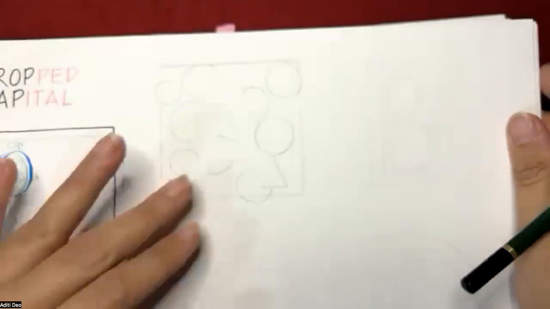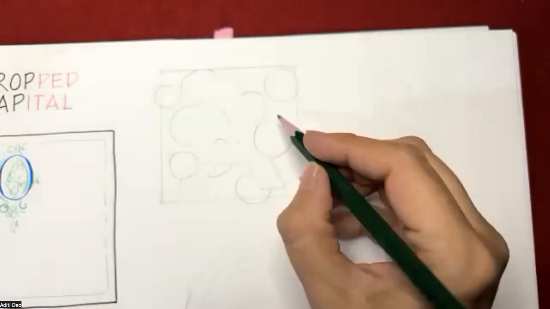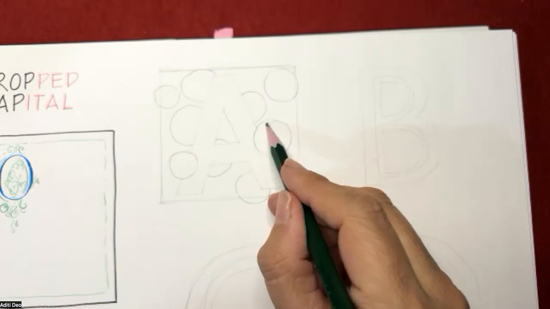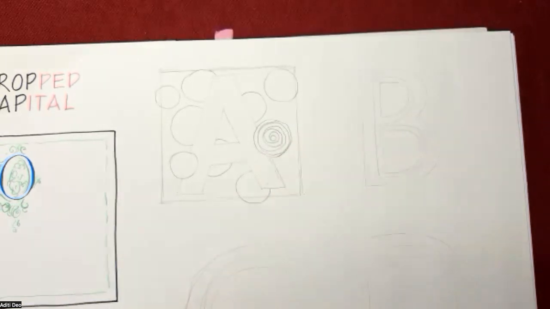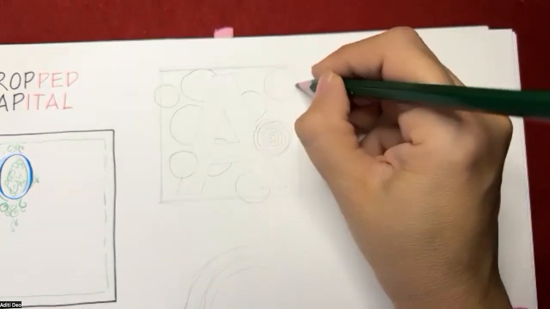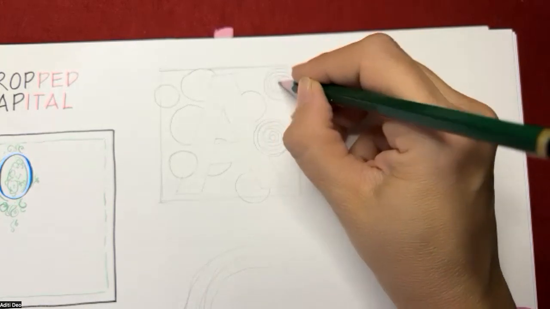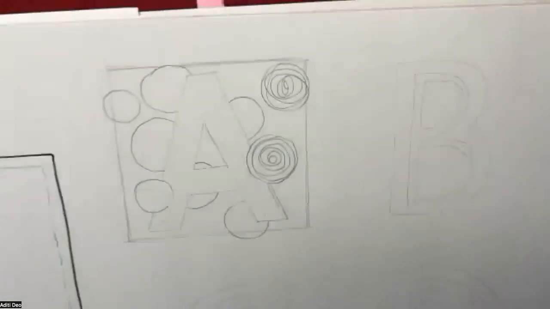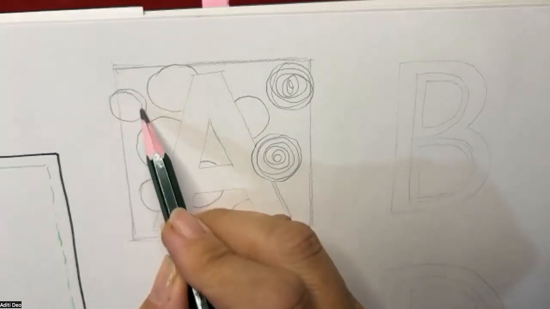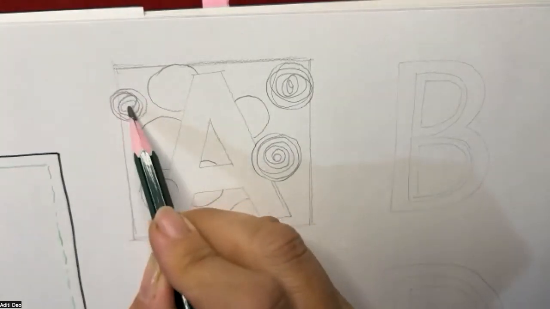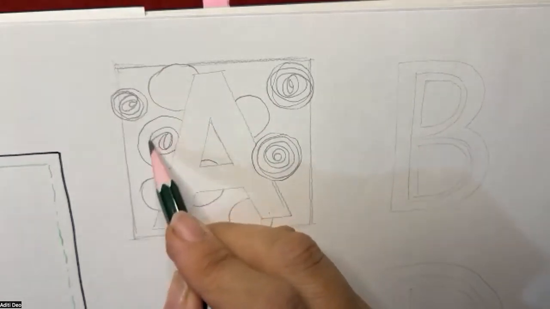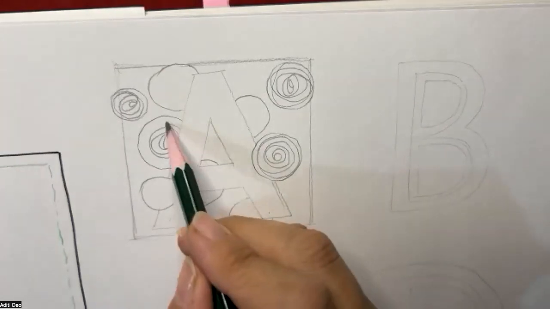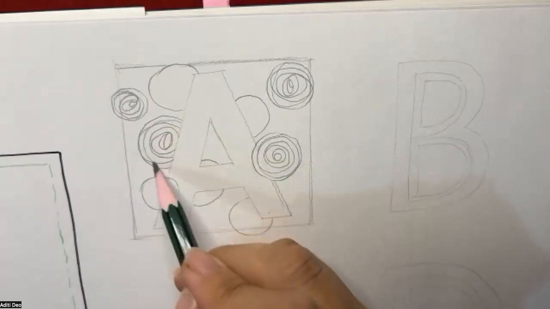So right now this just looks like polka dots, but we can convert these to flowers like this. You can just make a wobbly circle coming inward. Don't make it too perfect because that does not look nice. See? So just from the outside, you can come inward, or you can take from the inside and go outside. When you're here, make sure that you don't go into the letter. Just be careful.